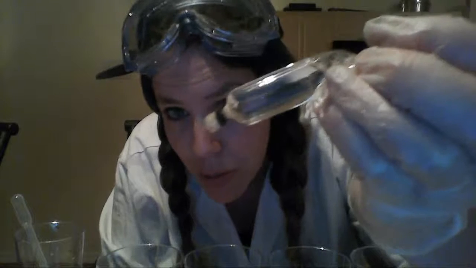This is the 0% molasses, 100% water treatment. Now, I don't want to stick this into my cups yet. I want to figure out what volume exactly of liquid I just put into this little baggie here.